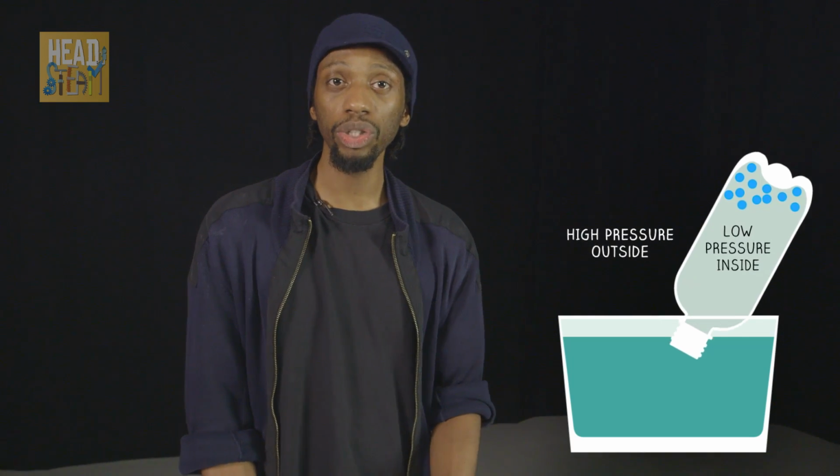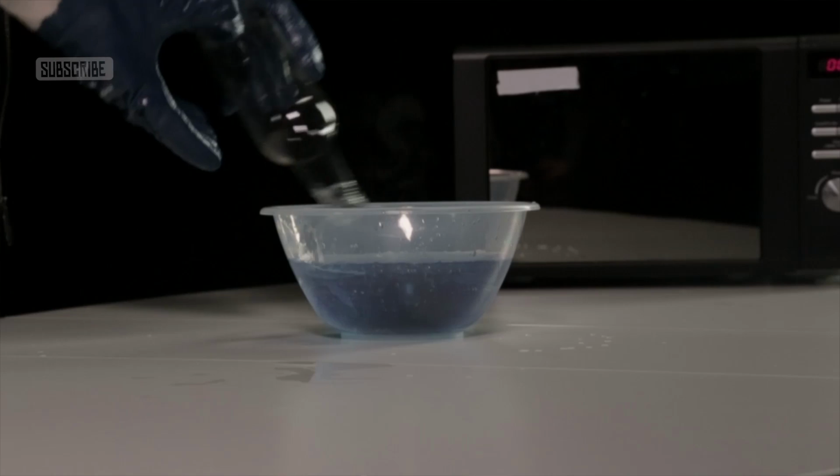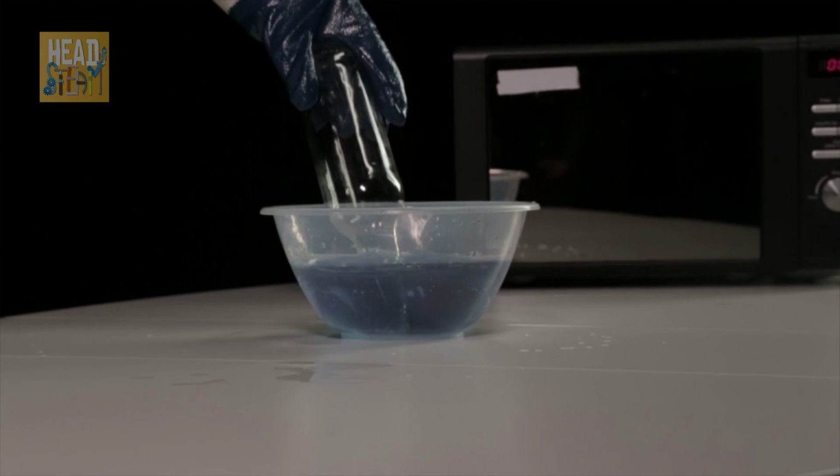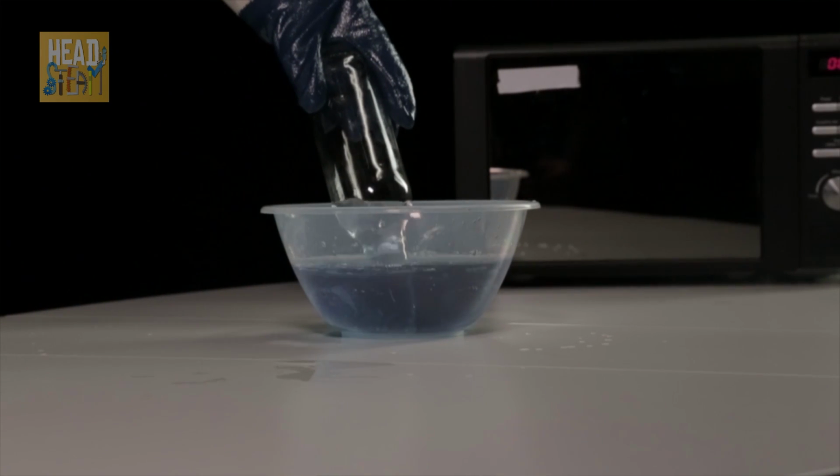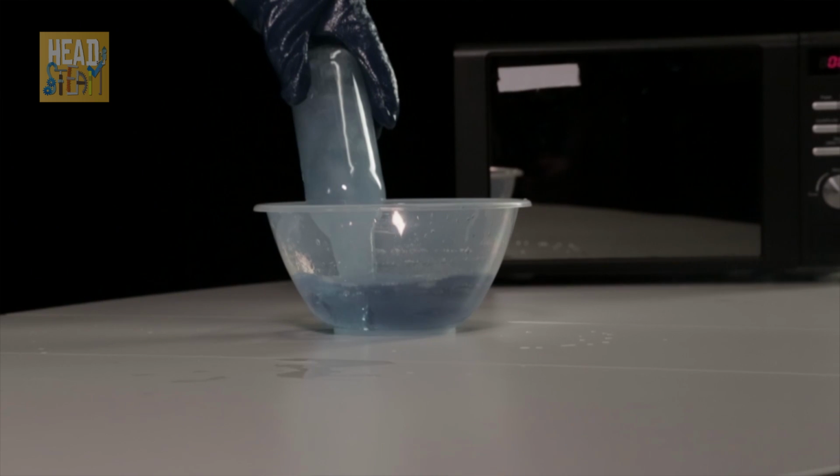Now that decreased pressure has reduced to below the pressure outside. So remember earlier I said things will move from a region of high pressure to a region of low pressure. Well, because inside the bottle is now at a lower pressure, which we actually call a partial vacuum, it causes the air outside to get pushed in and sucked into the bottle.